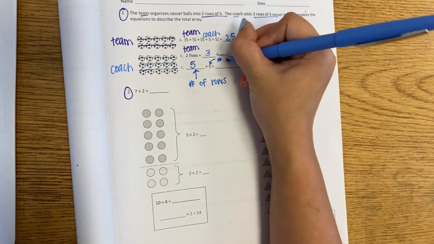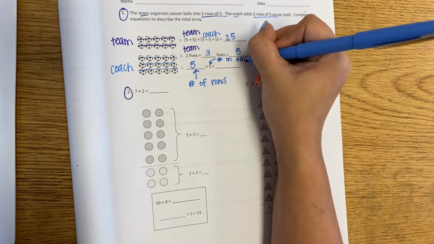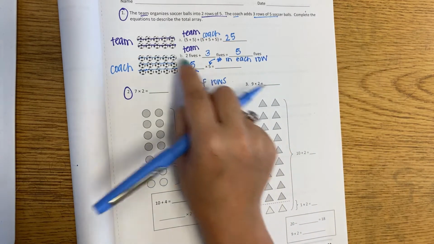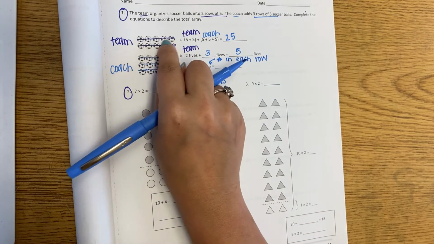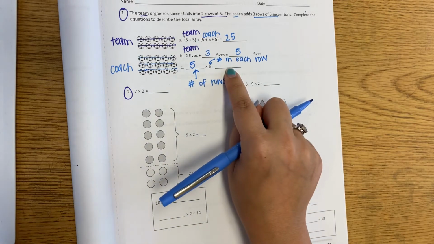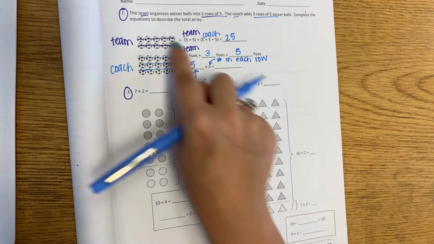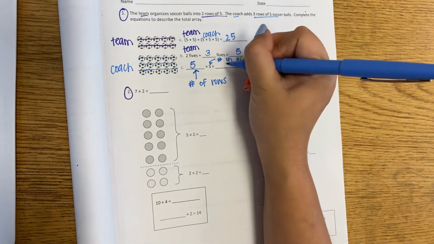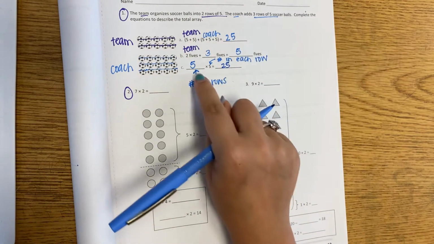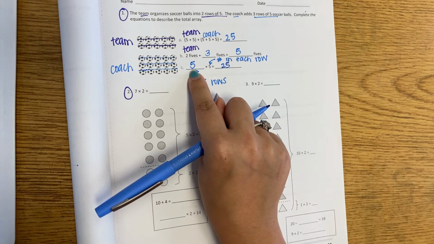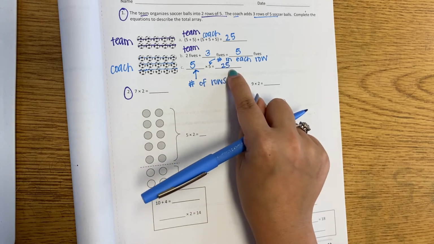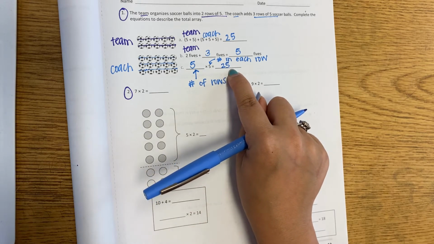I have 5 balls in each row. So how many balls do I have all together? 5, 10, 15, 20, 25. There are 5 rows all together, team and the coach. So there's 5 rows with 5 balls in each row, and there's 25 soccer balls all together. Okay?